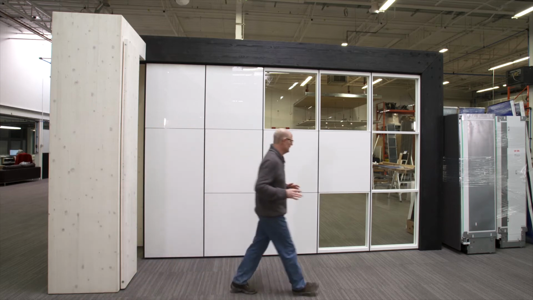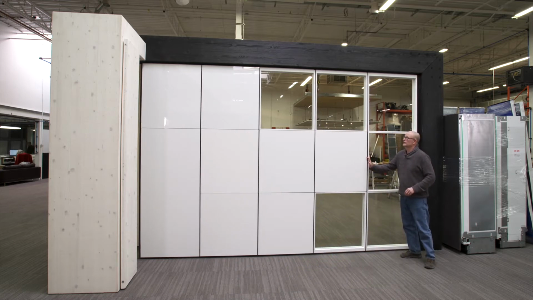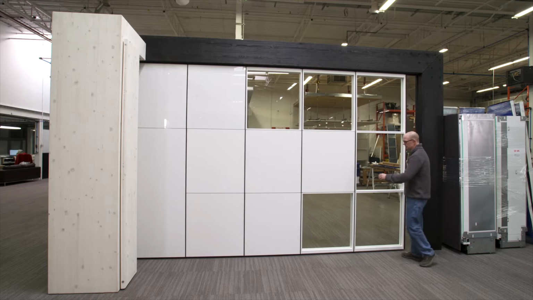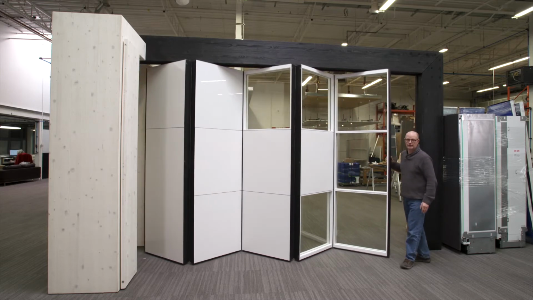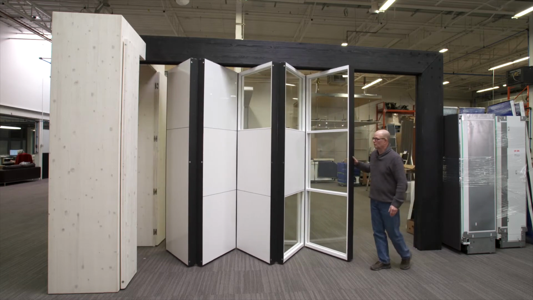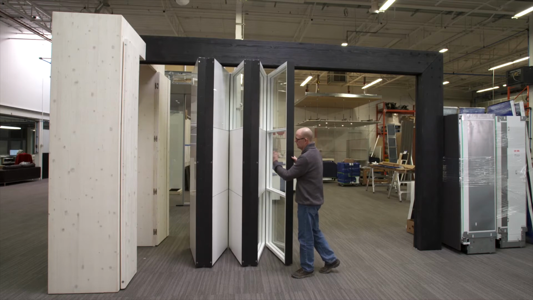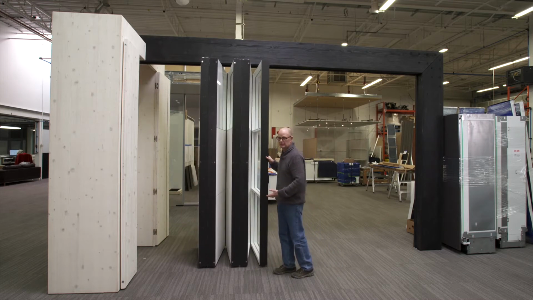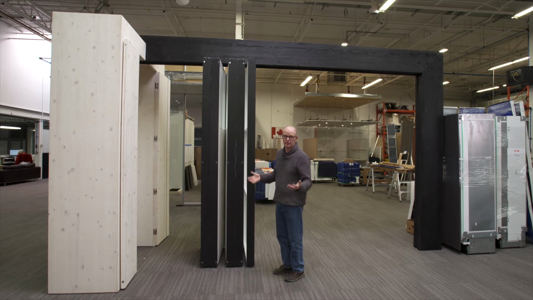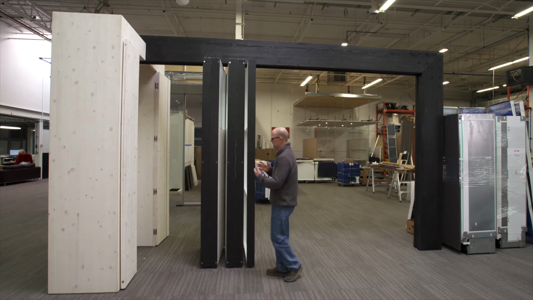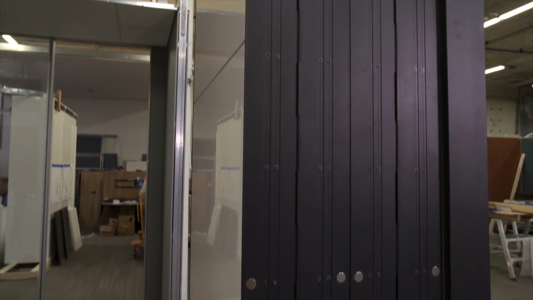It does have one slightly different attribute, and it's really around its ability to move. This is a leaf elevation. So we've taken standard components, all these modules, and we've given them the ability to move and adapt and change rapidly. We have these vertical components, which are hinges.